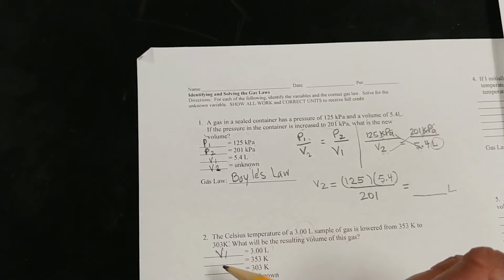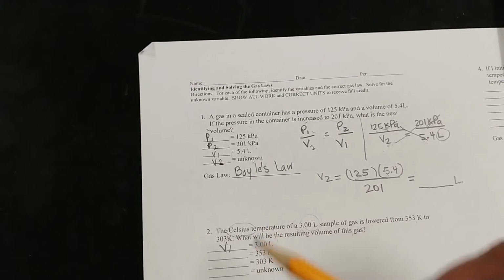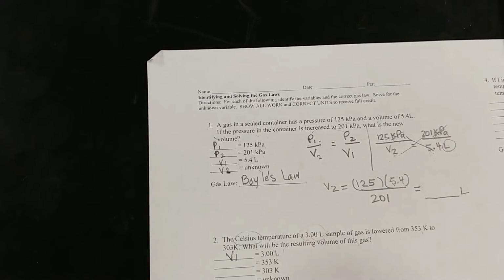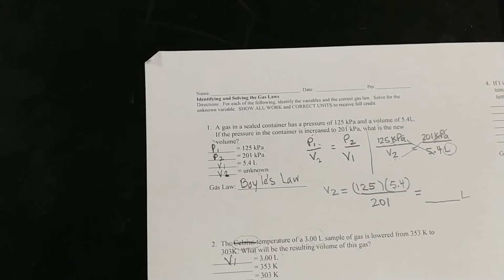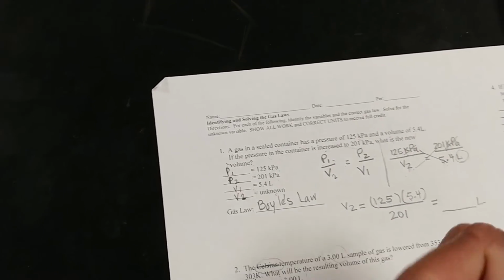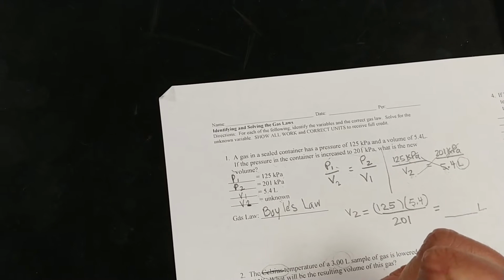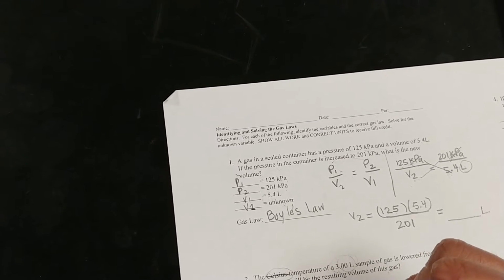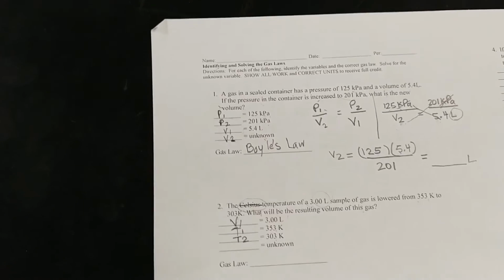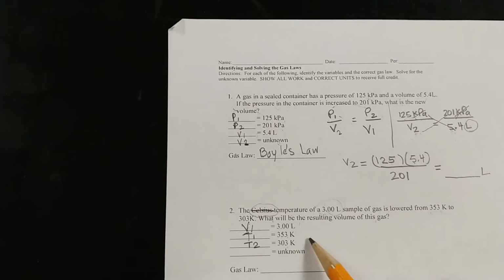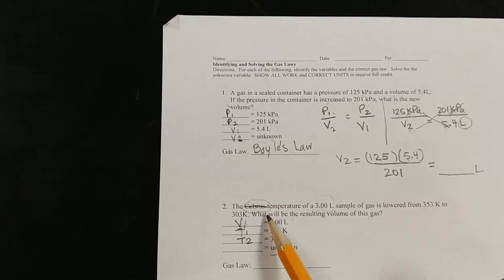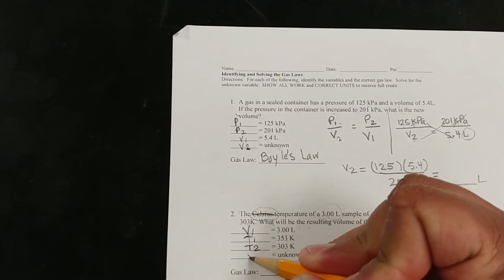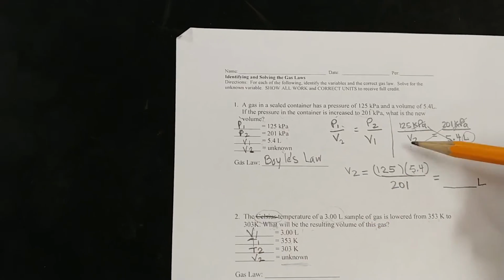In this case, there was a mistake. It was converted to Kelvin already, so it should have read the Kelvin temperature, or just the temperature. As we look at this, we know that this is our temperature 1, and this next one is our temperature 2. At this point, we don't know what we need to find, so we'll read on. It says, what will be the resulting volume? So we're looking for volume 2, coincidentally again.